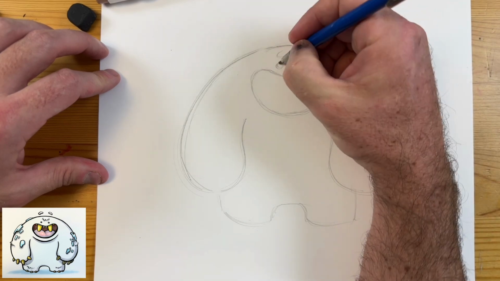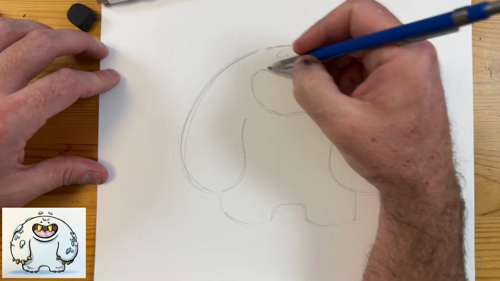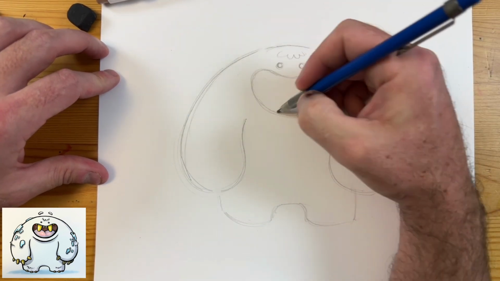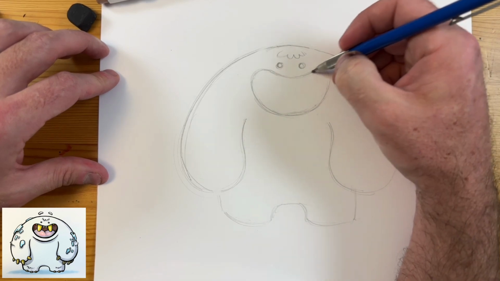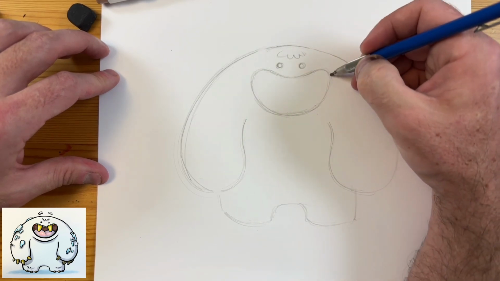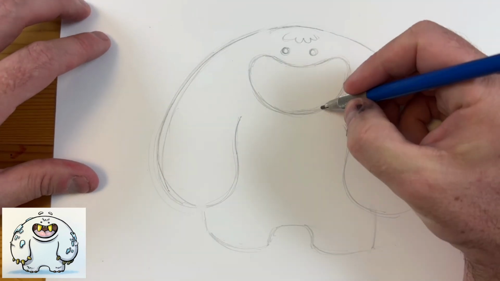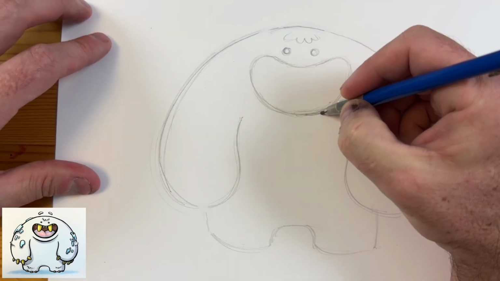Tiny eyes. Make this one even tinier. Big mouth. Tiny legs, big arms. So looking for areas to combine big and small together in the same character leads to some really fun, interesting looking characters.